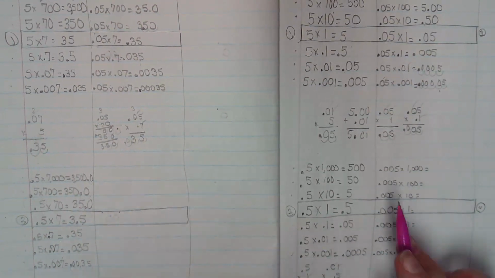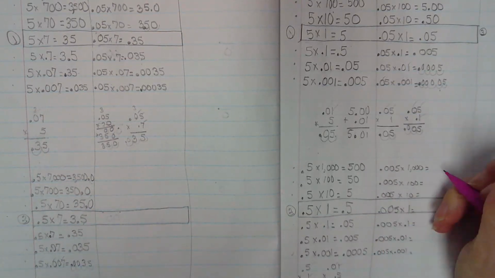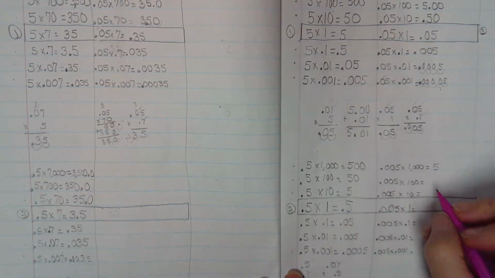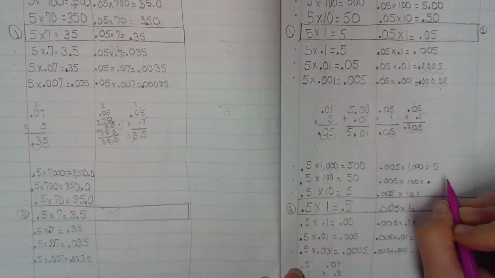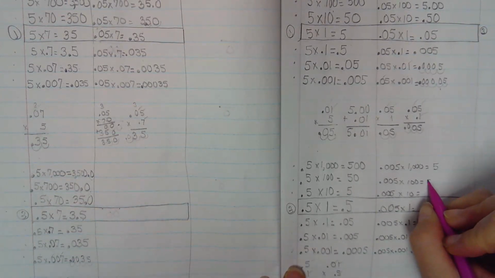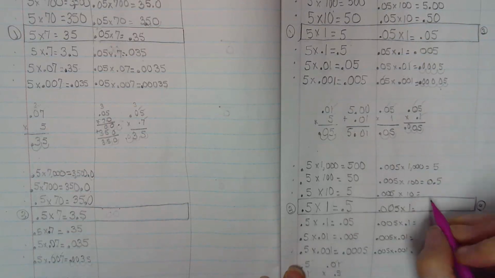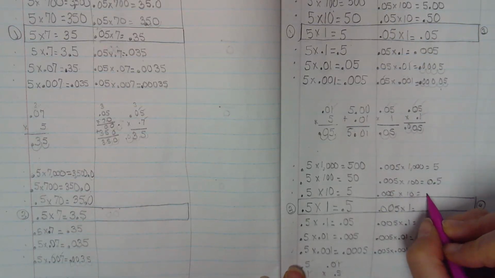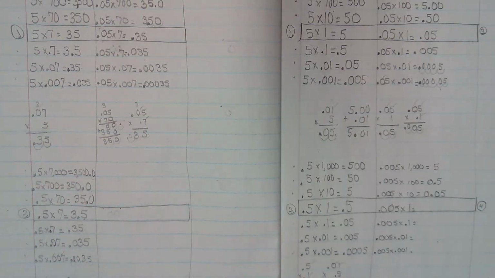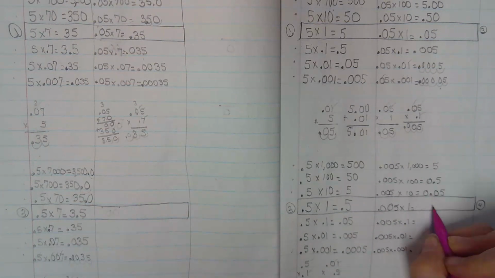If we take 5/1000ths 1,000 times, we will get exactly 5. If we take 5/1000ths 100 times, we will get not 5. In fact, we don't get any whole amounts. We get 5/10ths. If we take 5/1000ths 10 times, no whole things, no tenths, we do get 5/100ths. What about if we take 5/1000ths one time? Well, we should expect to get only 5/1000ths.